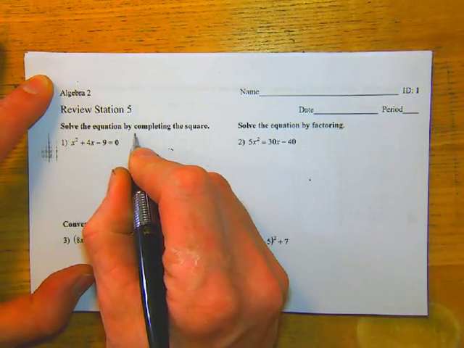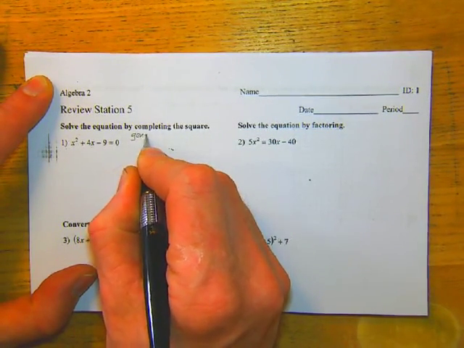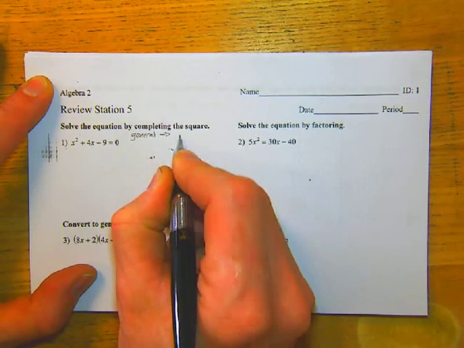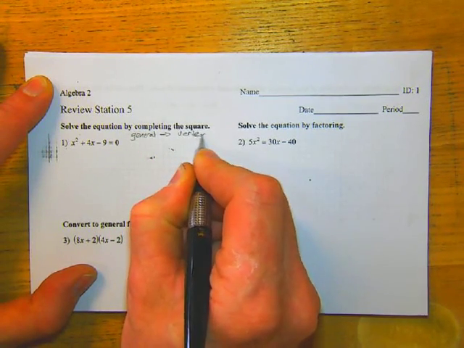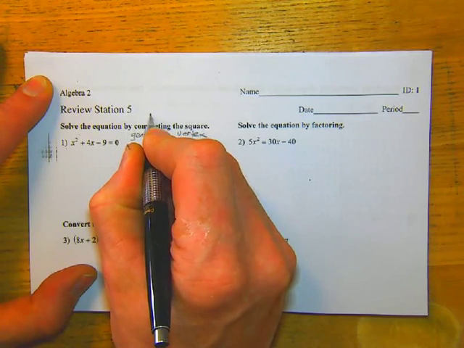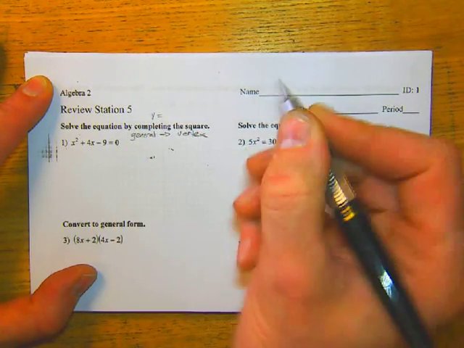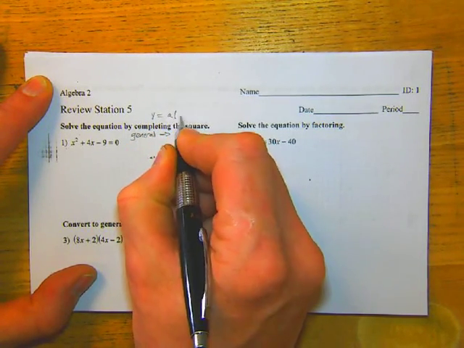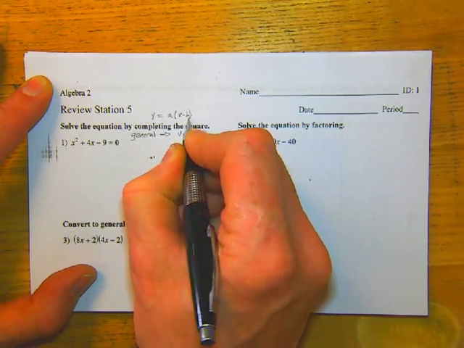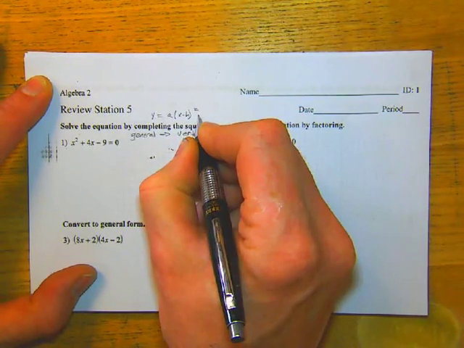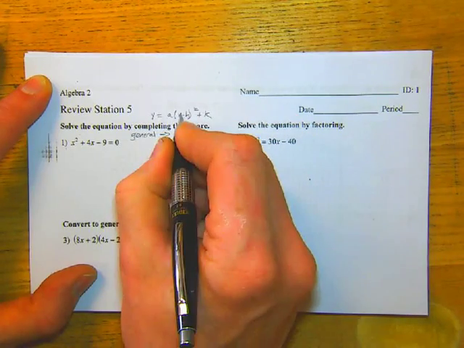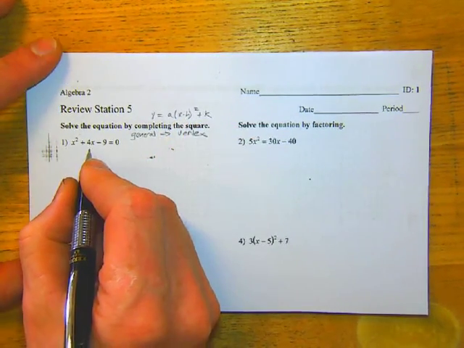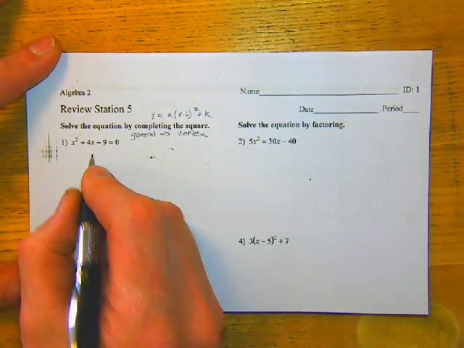Completing the square is where I want to go from general form to vertex form. And so I want my final function to look like this: y equals a(x minus h) quantity squared plus k. This is what I'm trying to shoot for, and I've been given it in general form. So what do I do?